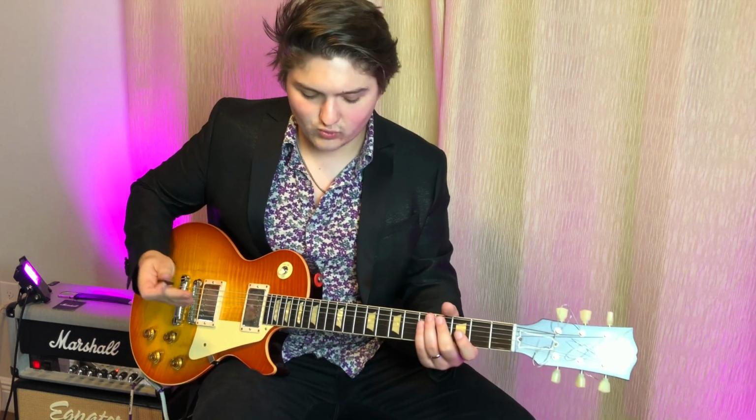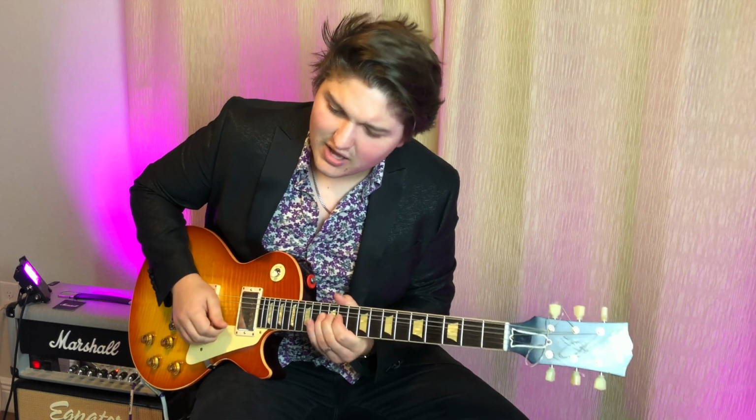Right? At the same time, going back to the pickup selector, I push down on the pickup selector, and the bridge pickup adds a lot more intensity, a lot more sparkle to the sound, and a lot more aggression, which is what I'm going for in this next section of the song.